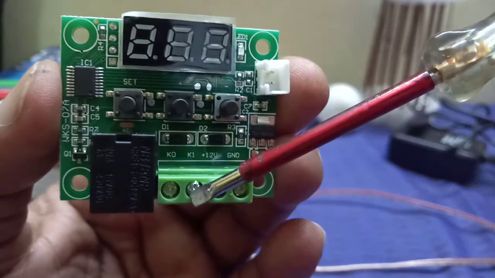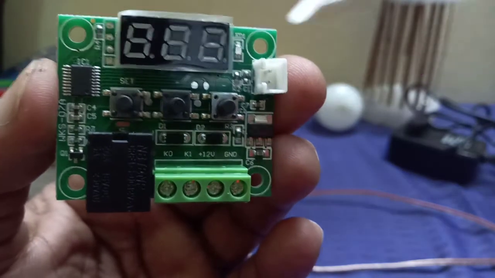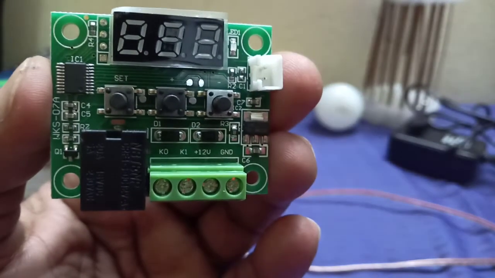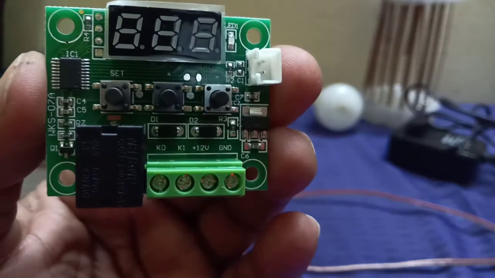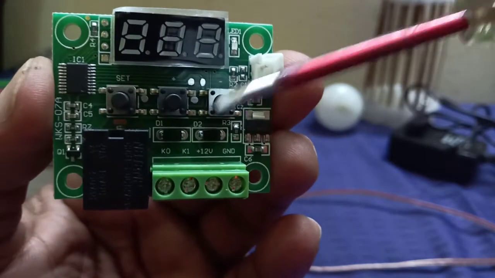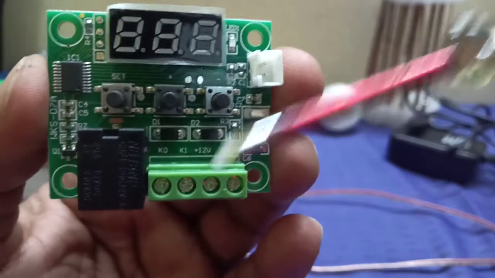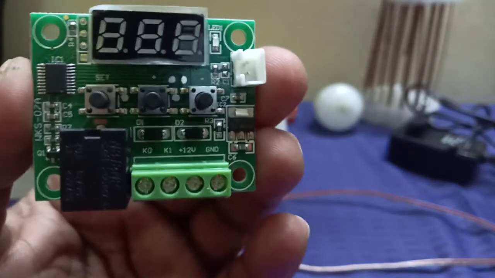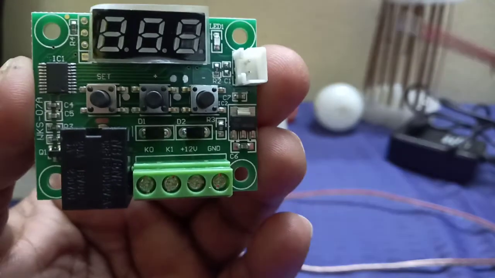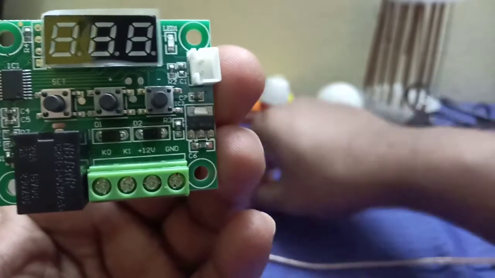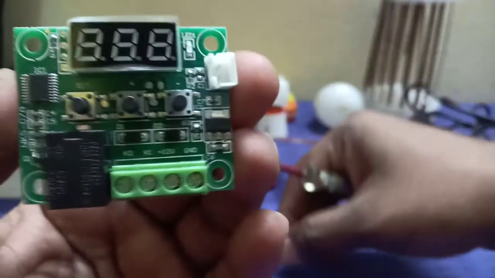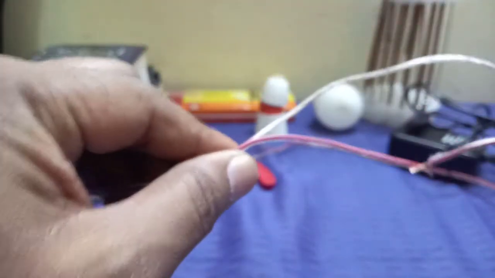Then the third terminal is marked K1, and the fourth terminal is K0. That is for connecting the device that has to be controlled. So here we are going to control the functioning of a bulb.